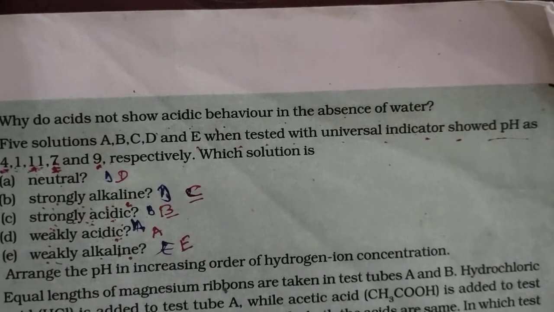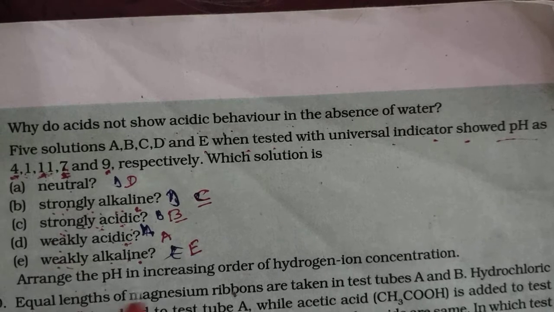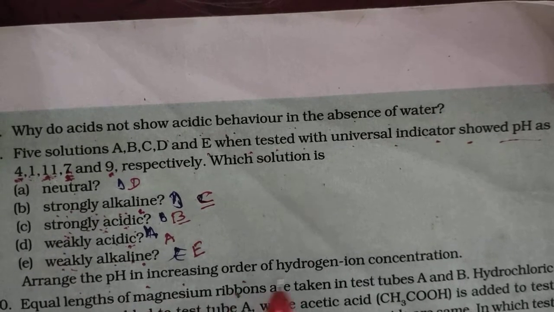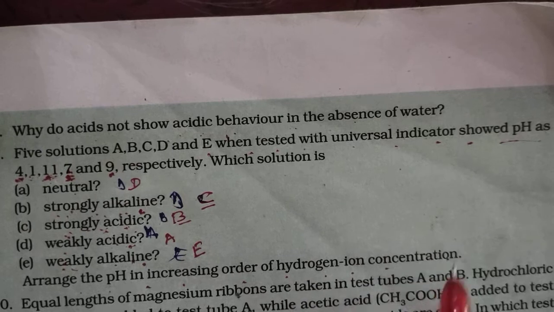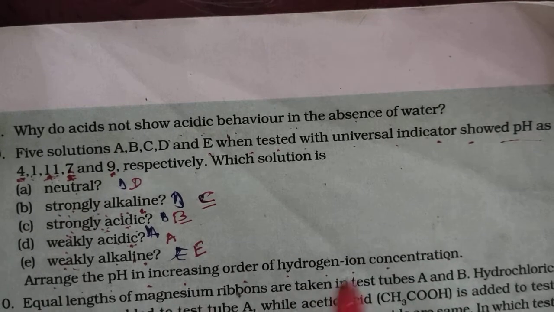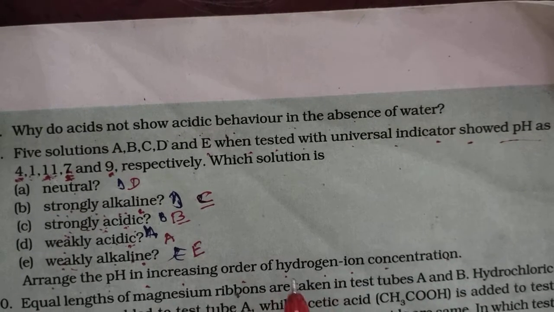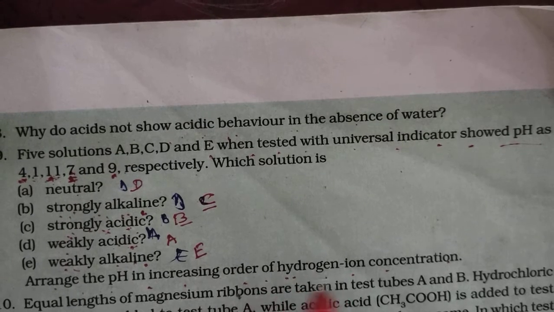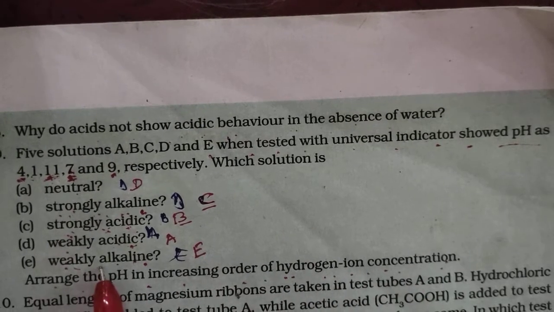Okay. Next, arrange the pH in increasing order of hydrogen ion concentration. If we arrange in increasing order of hydrogen ion concentration, then the pH will be less.